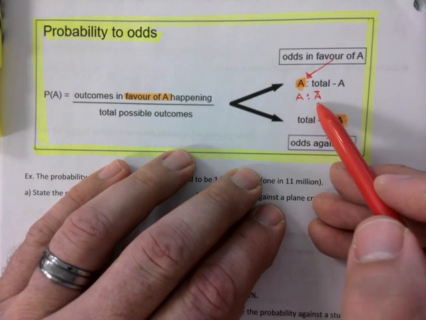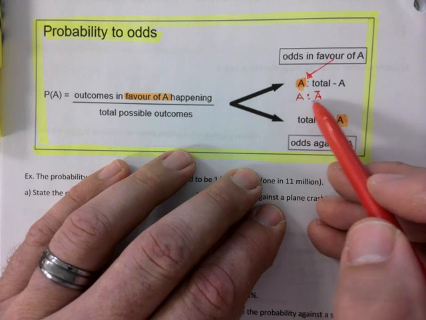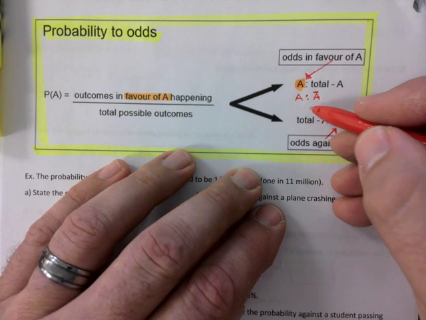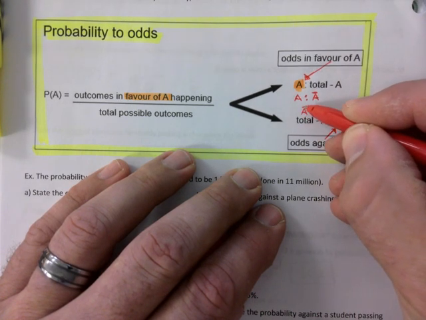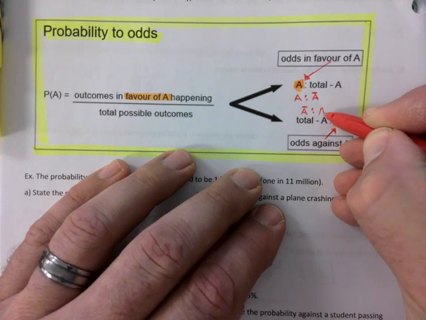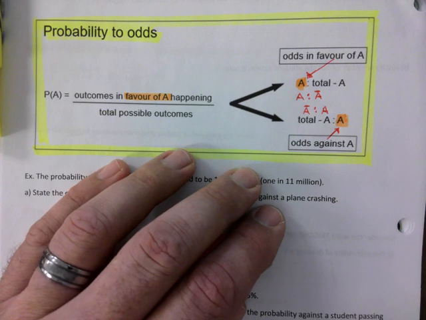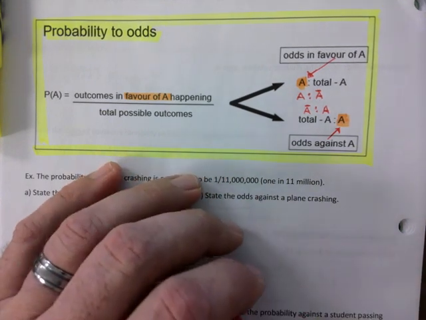Rain, not rain. Winning, not winning. So those are the things you're comparing here. When it's odds against, you end up with not A compared to A, exactly. So that's the pattern there that I want you to observe.